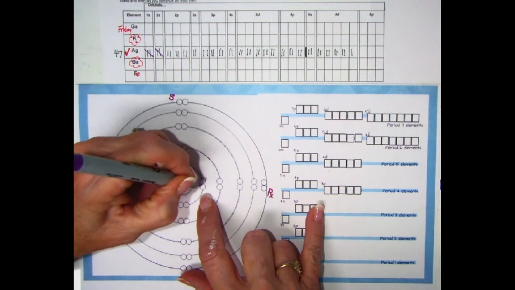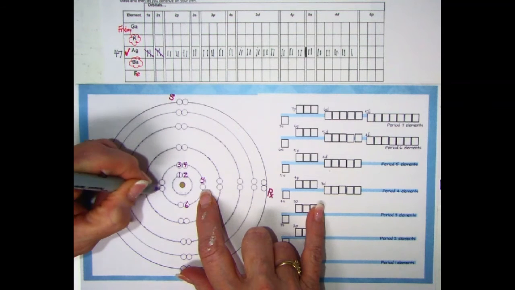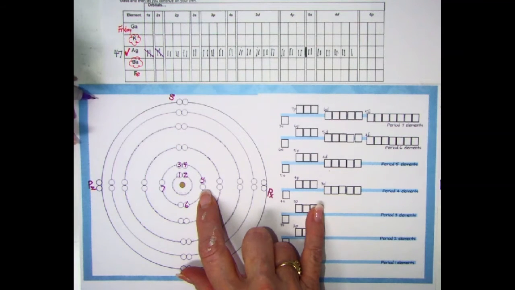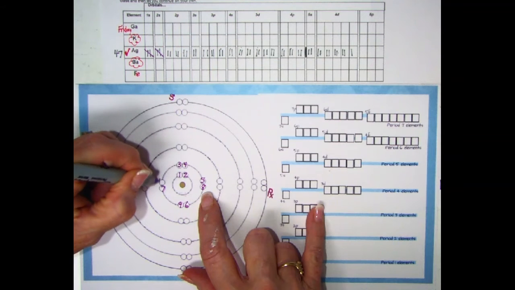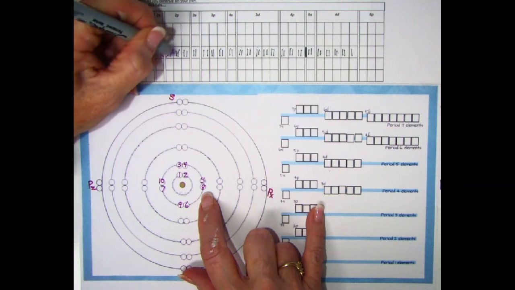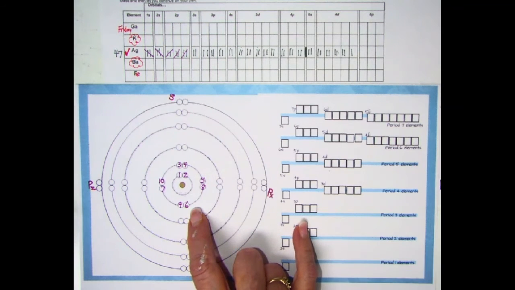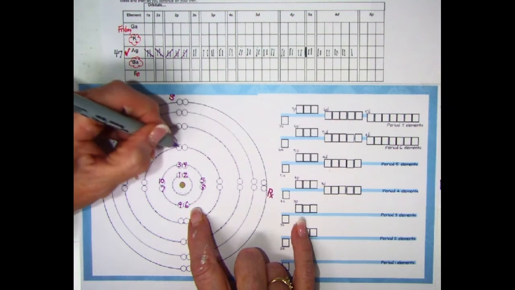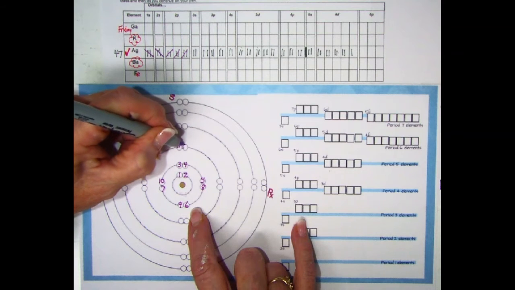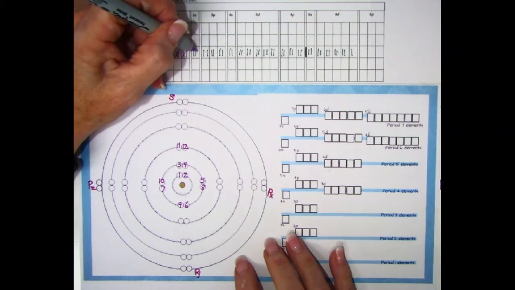Well, we do this one, which is 5, 6, and 7. Remember Hund's rule. 8, 9, 10. And our first and our second rows are filled. Let's go to our third row. 11 and 12. That would be sodium and magnesium.